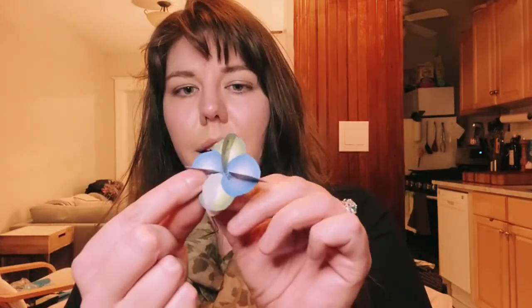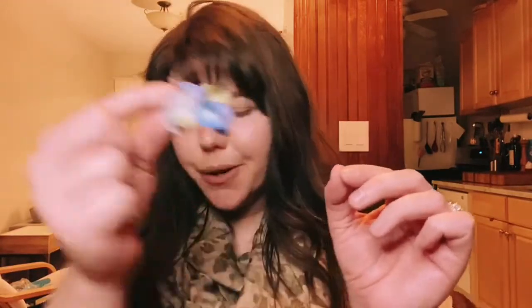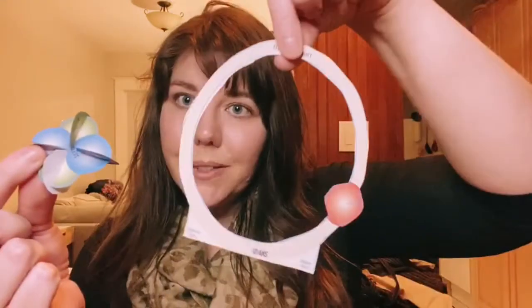And now we're going to do the electronic force and the charge with our electrons. So we'll put this in here in our electron orbit. I'll show you how to do those. I'm going to put my nucleus down for just a moment while I construct these.